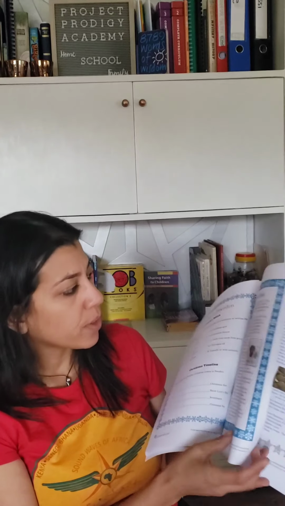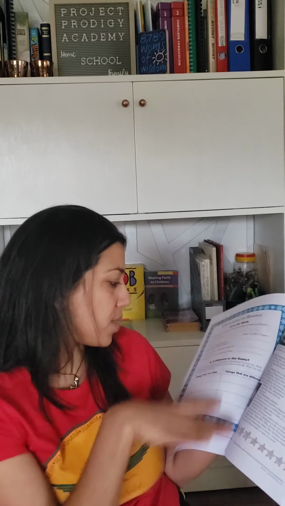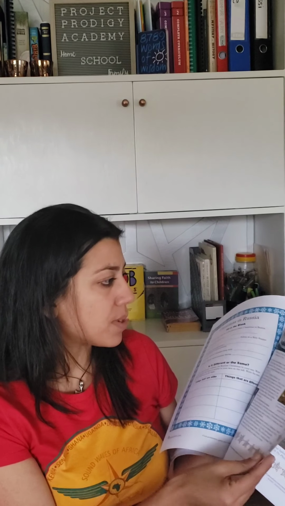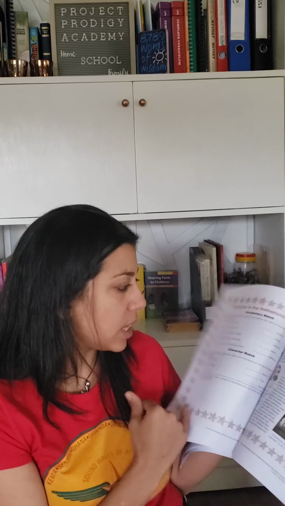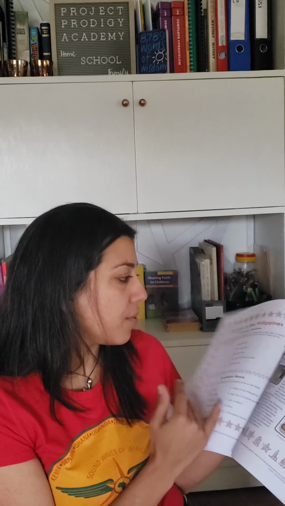Then I got a bunch of stories: Christmas in Russia, with some questions and activities on the back, Christmas in the Netherlands, in the Philippines, Christmas in France. So there are a few of those, so that we can get some social studies and geography going without feeling like we're working during Christmas.